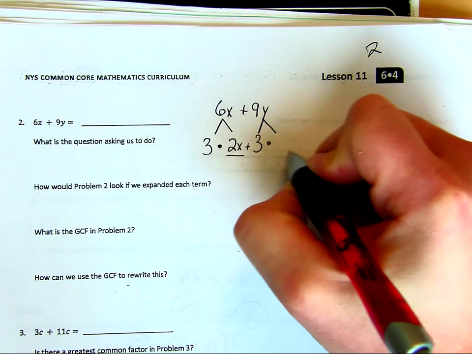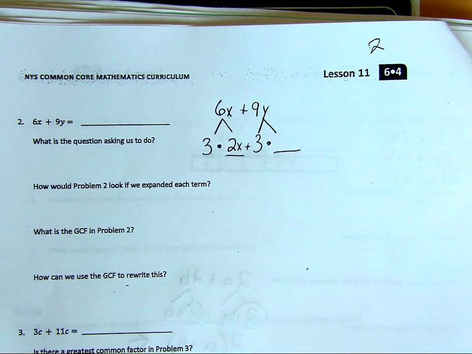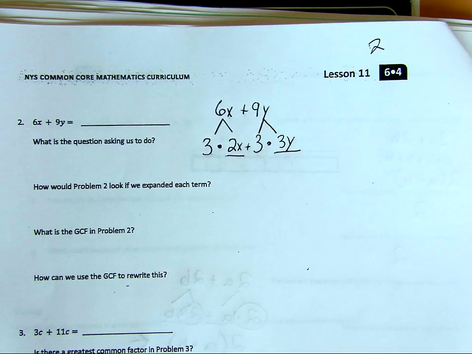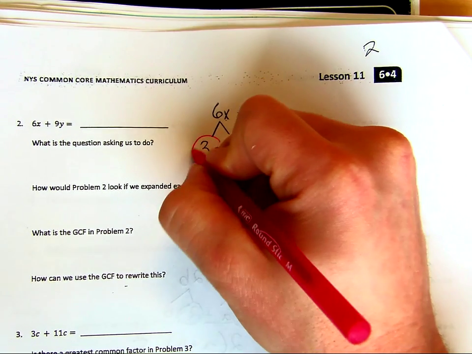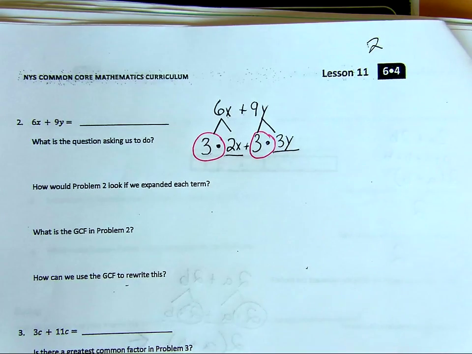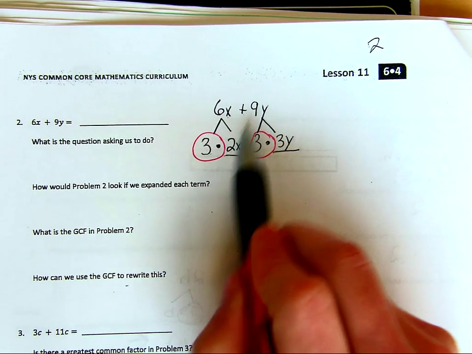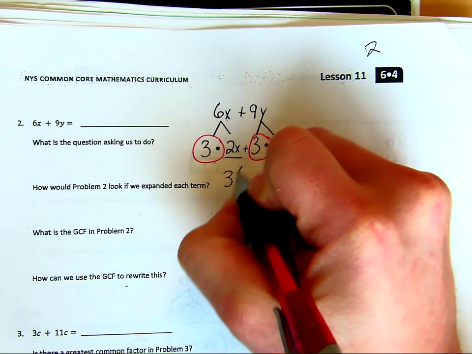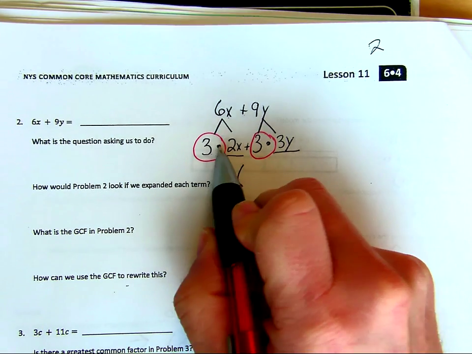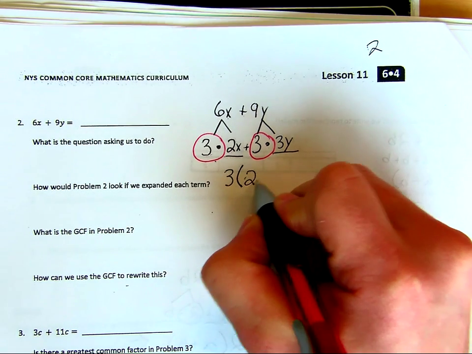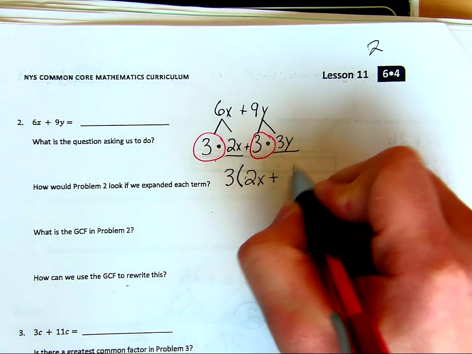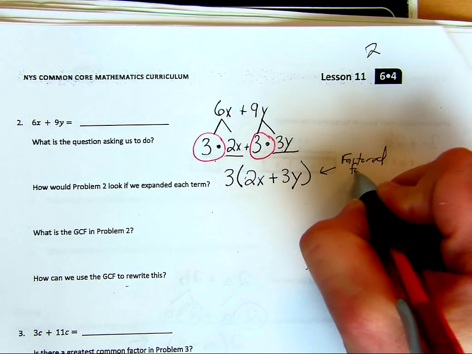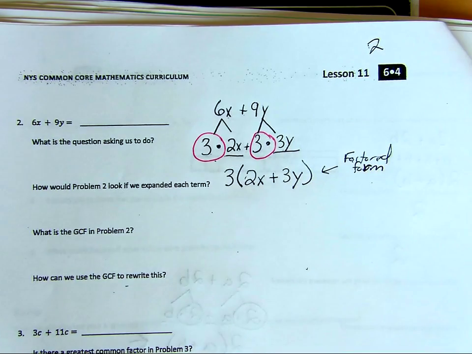3 times what is going to make 9y? Jaden. 3y. So I noticed the 3 is the same, and I did that on purpose, right? That's the greatest common factor between 6 and 9, 3 is the biggest number that goes into both of them. So then I can rewrite it out. 3 comes from here, times, because there's times, 2x plus 3y. This one is our factored form, and this is typically when we're factoring as far as we need to go.